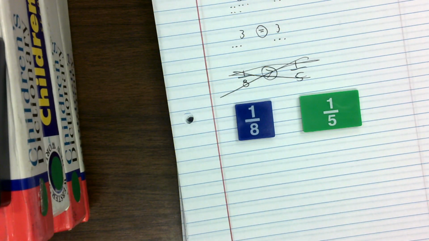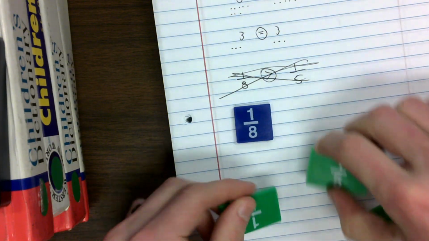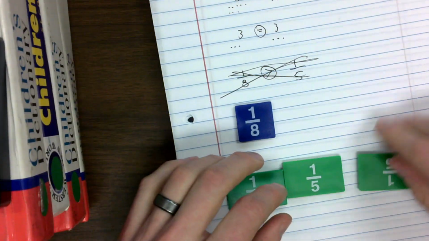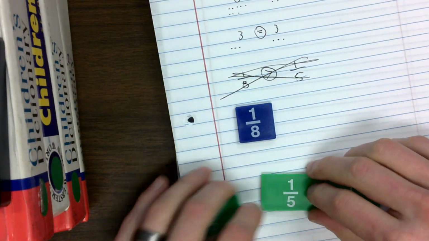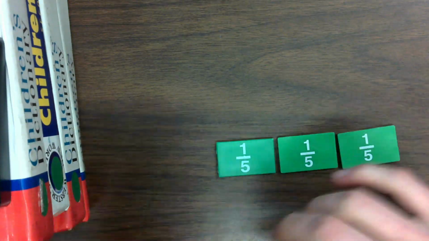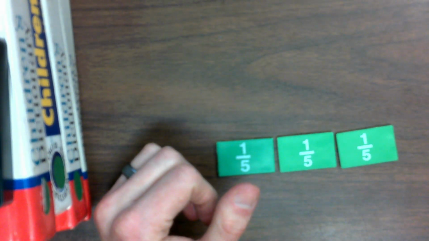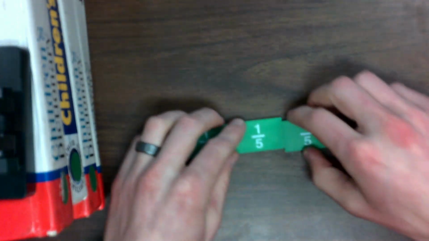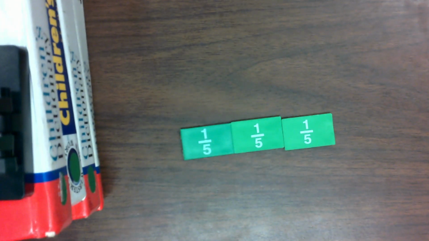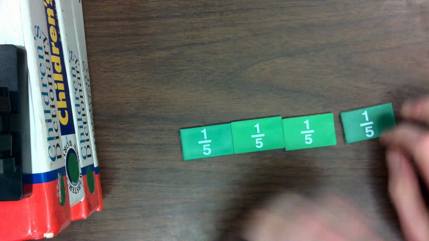So once again, let's review. I'm going to get all 5 pieces and put them together. I'm going to run out of space, so I'm going to move all that and zoom out again. 3/5. How do I know that I have all my 5ths?